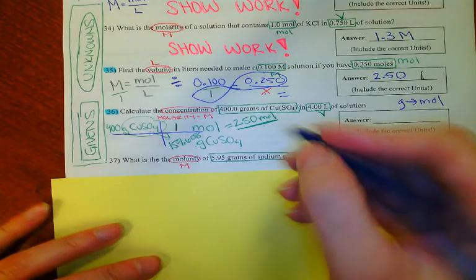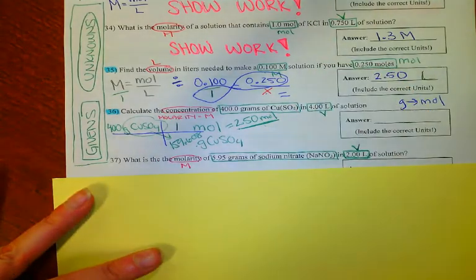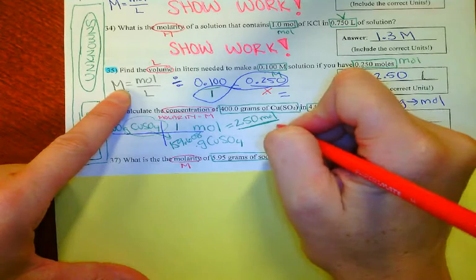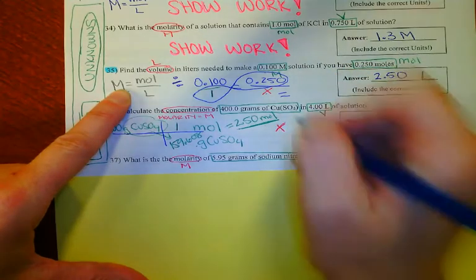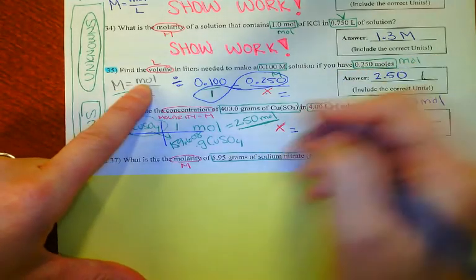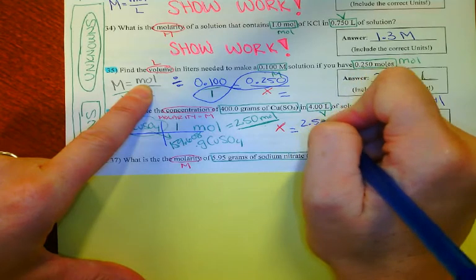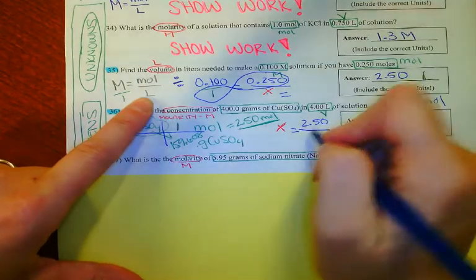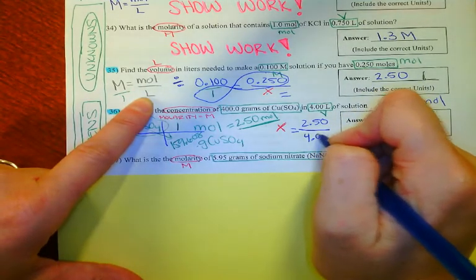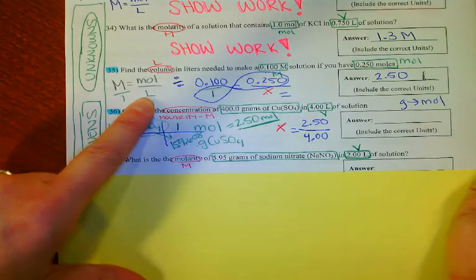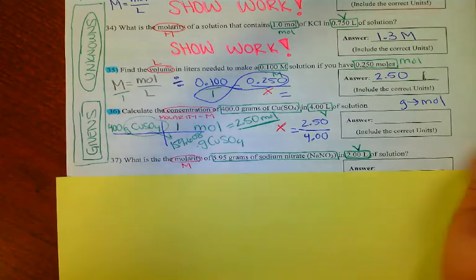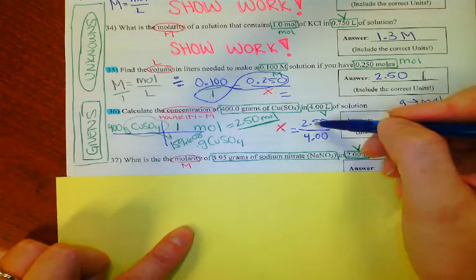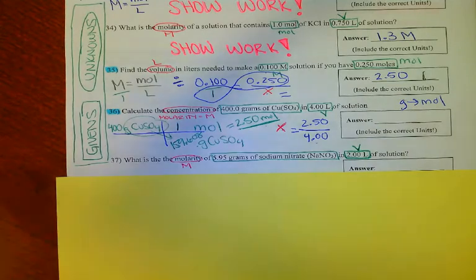So now I can substitute this in, and I can say molarity, X on top, equals moles, which I just found, is 2.50 over liters, which is 4.00. And I don't have to do any algebra here, at least because my answer is just the top number divided by the bottom number.